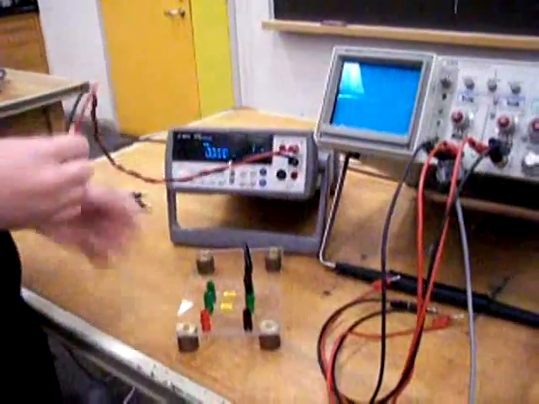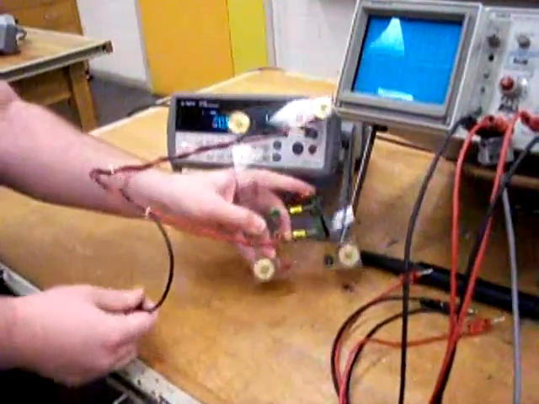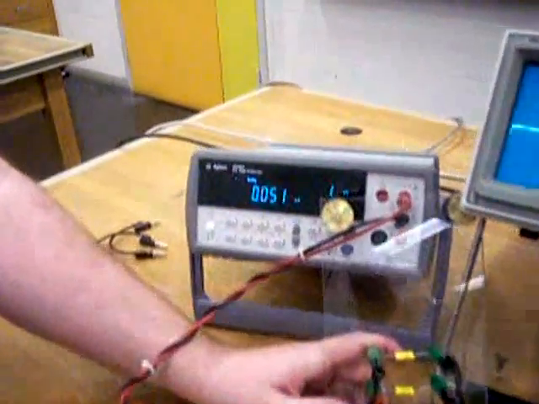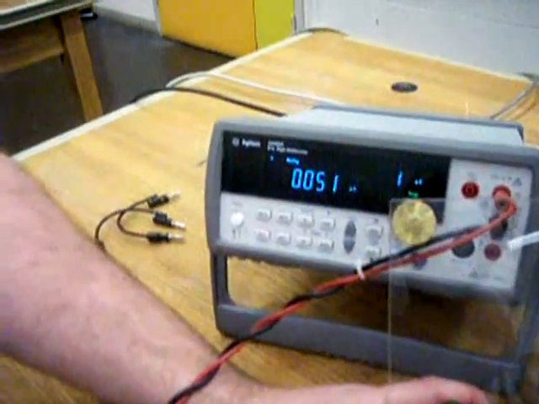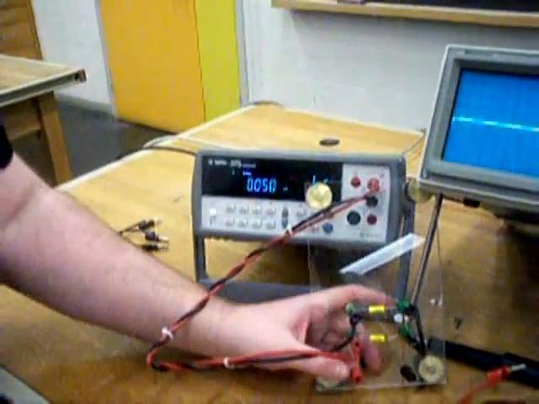So let's see here. So measure into here and then out here, 0.05 microfarads. So now that means that the half-life should be half of the single one.